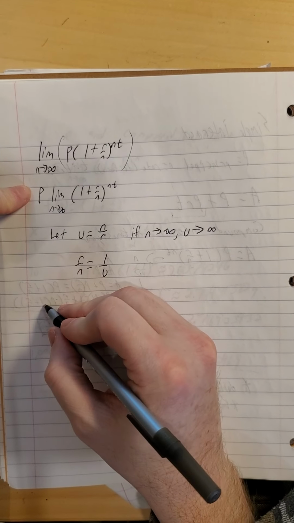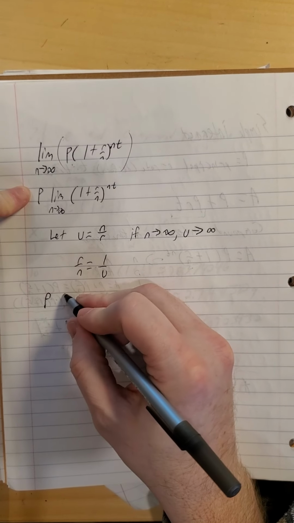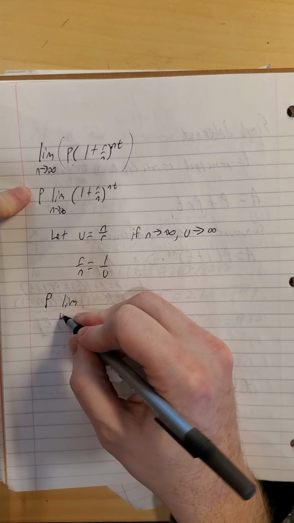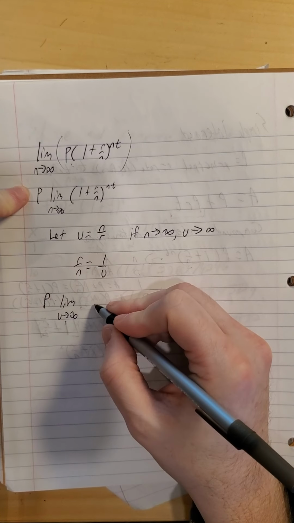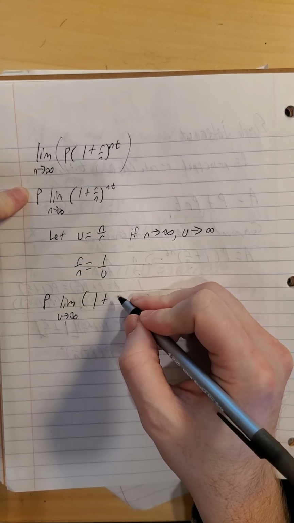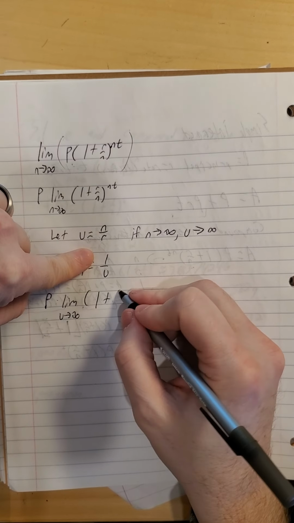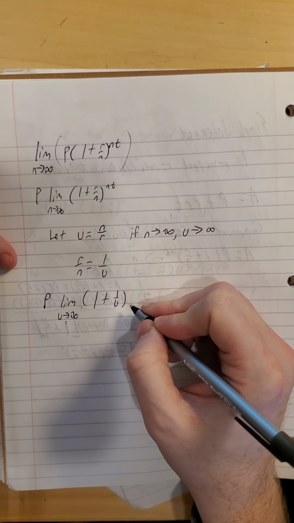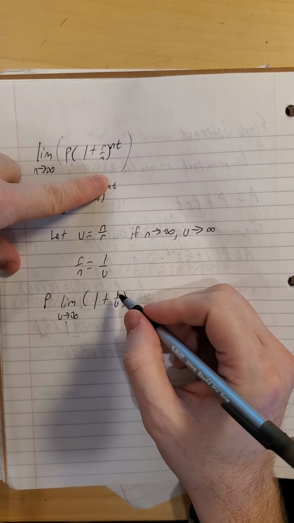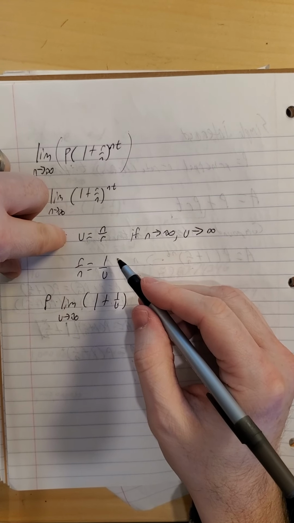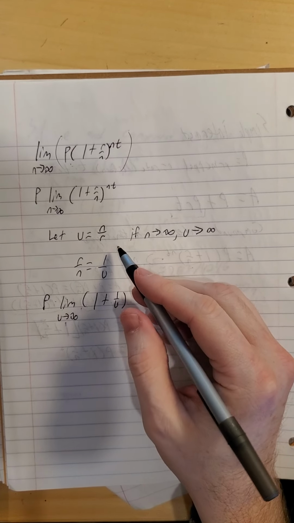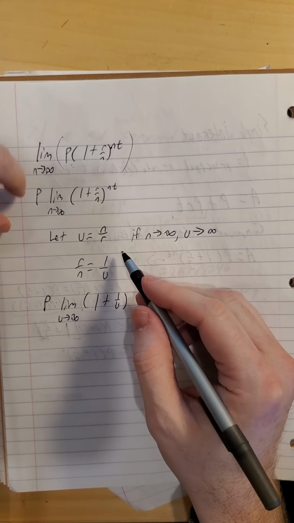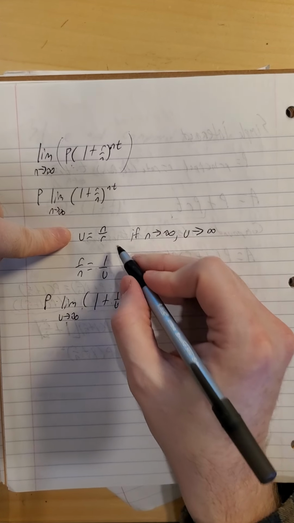So then a little bit of substitution. We now have P times the limit as u approaches infinity of 1 plus, now I have that r over n, which is the same as 1 over u, raised to the n, which by itself would be u times r. So just solve this for n.